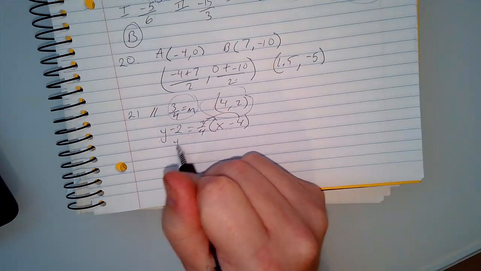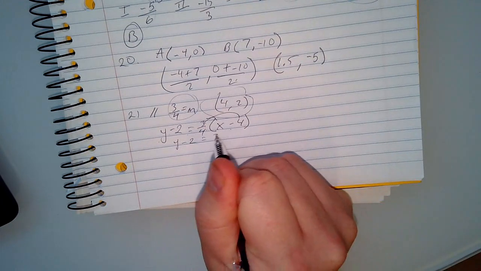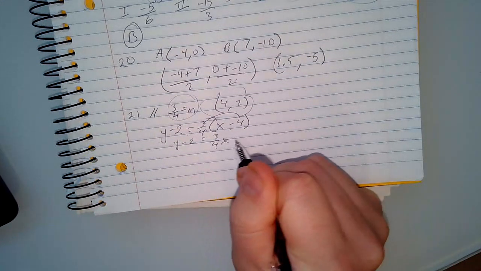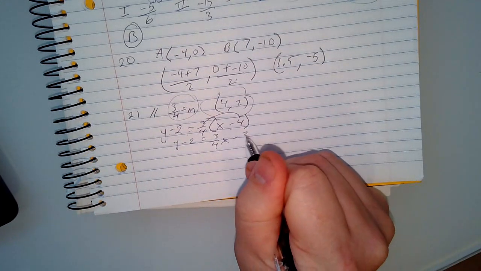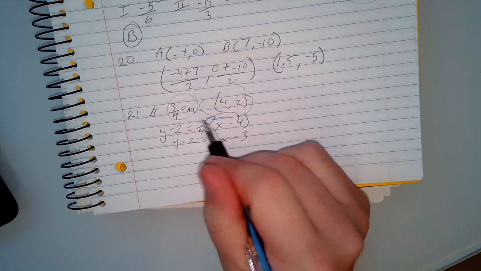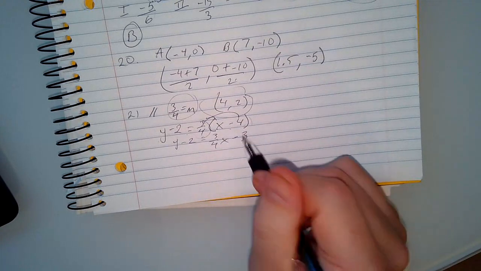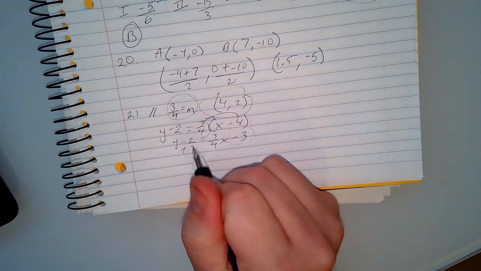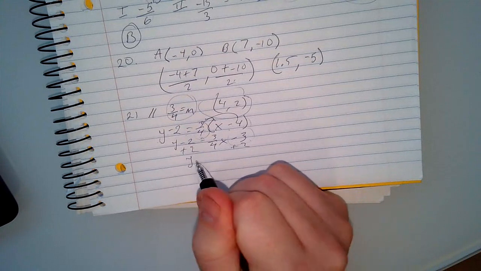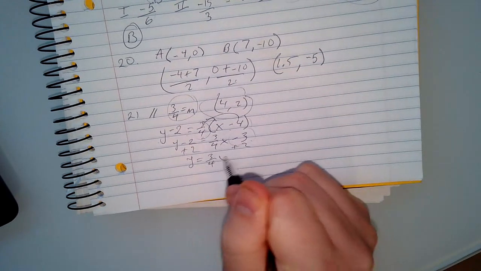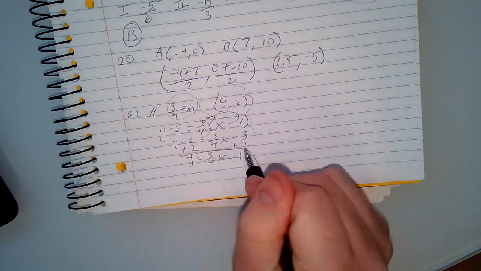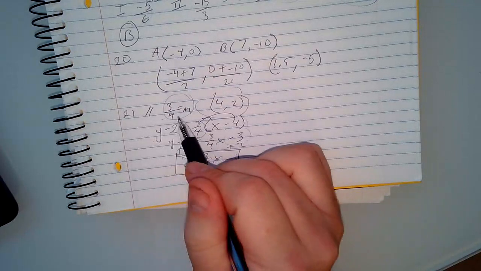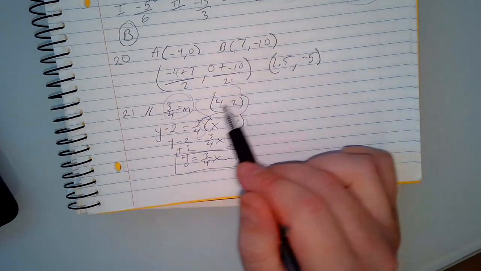Distribute, and I get y minus 2 is equal to 3/4 x minus 3. 3/4 times negative 4 is negative 3, sorry. Add 2 to both sides, and I get y is equal to 3/4 x minus 1. And that is my equation that is parallel to this one and goes through that point.